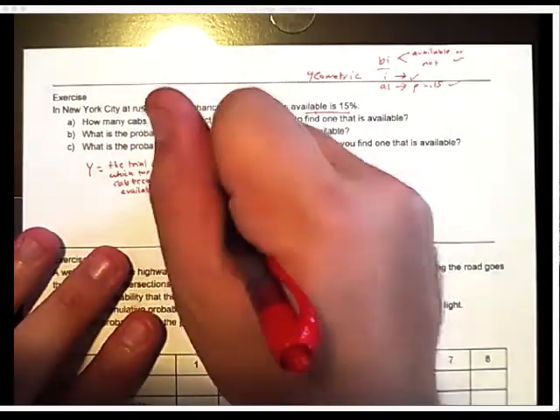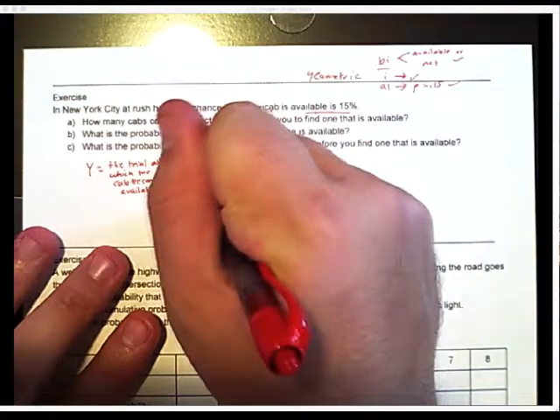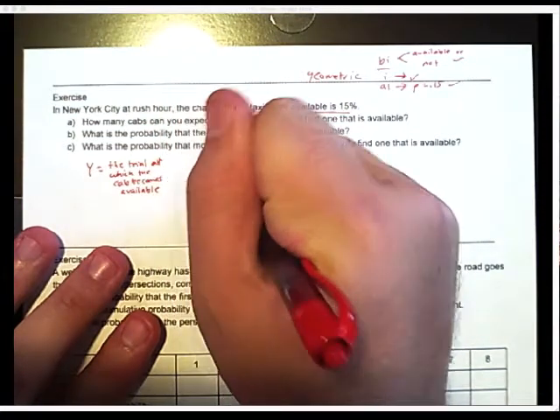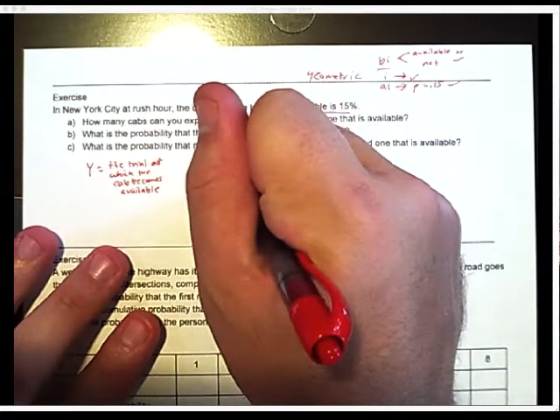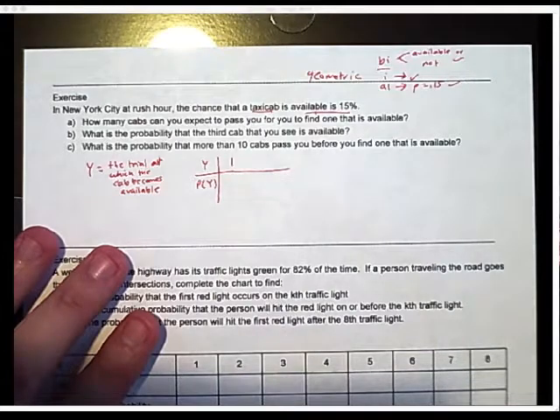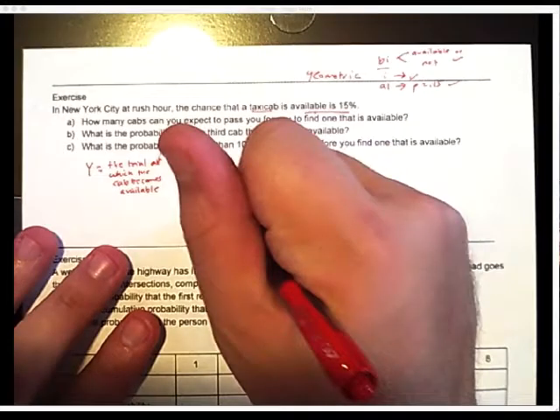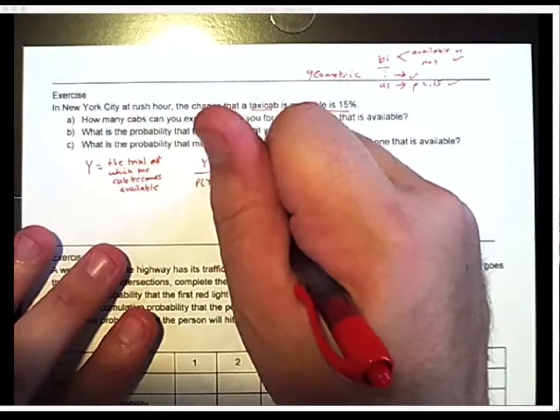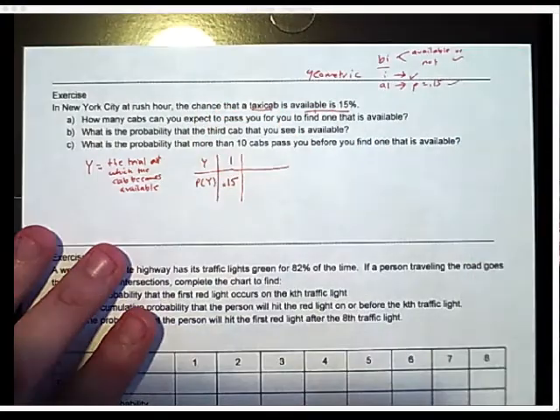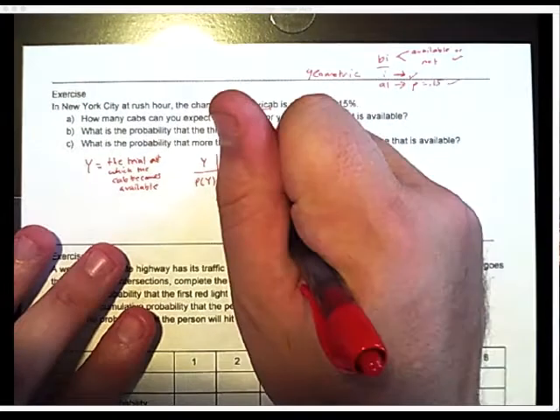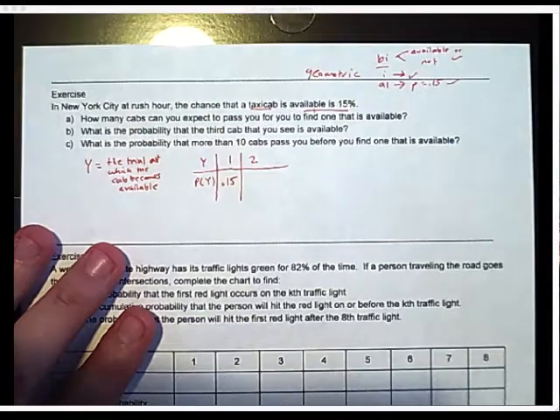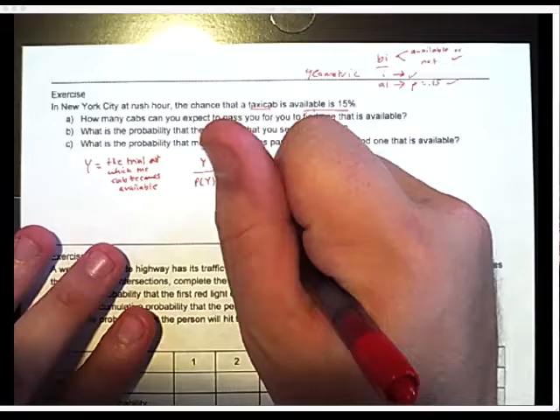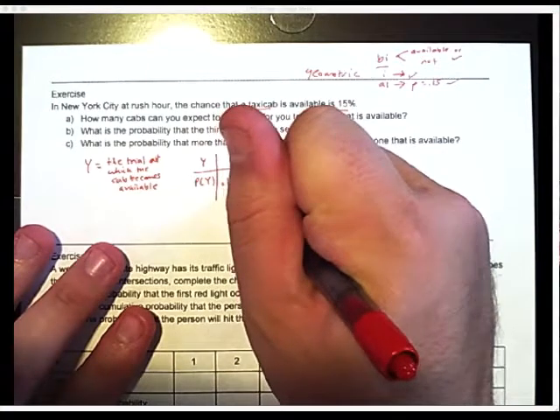So if we start to list this, we can list y's and probability of y's. Maybe the first cab is available. What kind of chance do you have that the first cab is available? Well, that's 15%. You have a 15% shot that the first one that comes up to you is available. What about on the second trial? That means that one was taken.